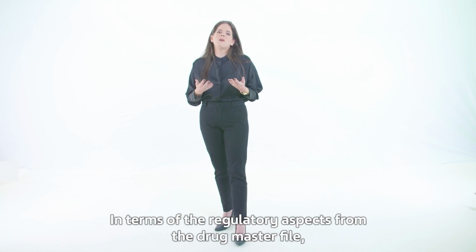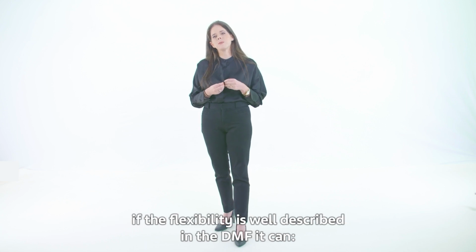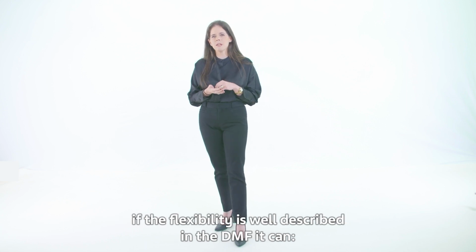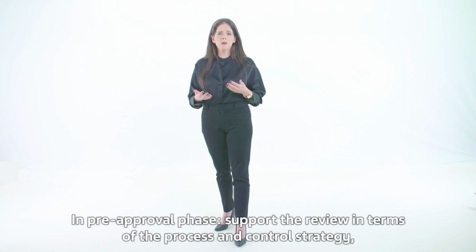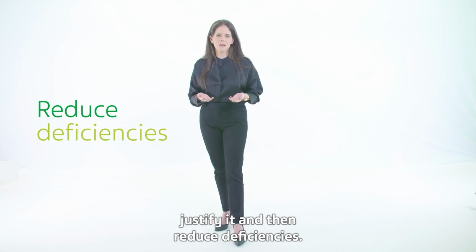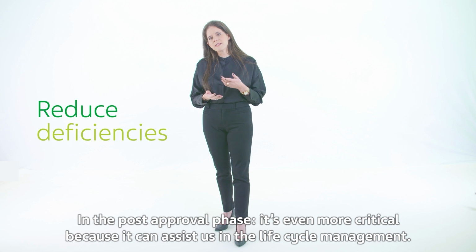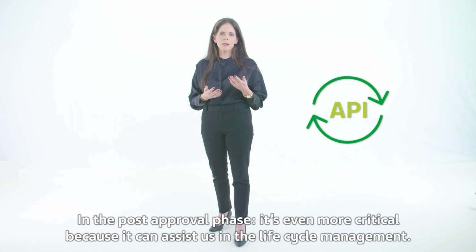In terms of the regulatory aspects, the drug master file, if the flexibility is well described in the DMF, it can, in the pre-approval phase, support the review in terms of the process control strategy, justify it, and then reduce deficiencies. In the post-approval phase, it's even more critical because it can assist us in the lifecycle management.